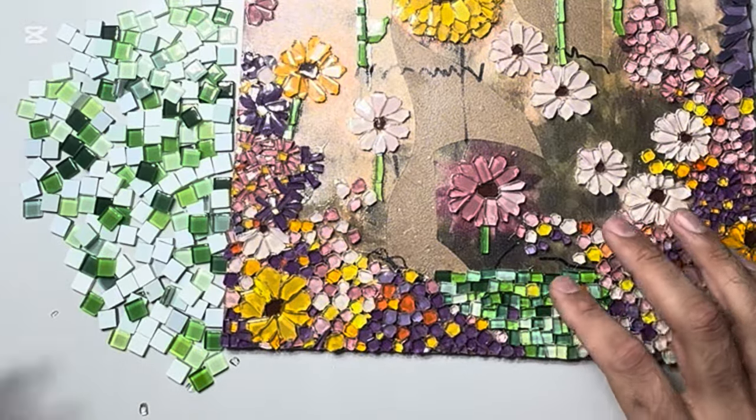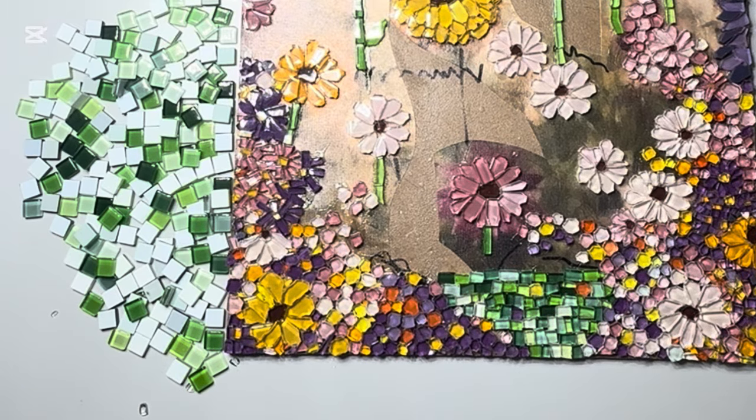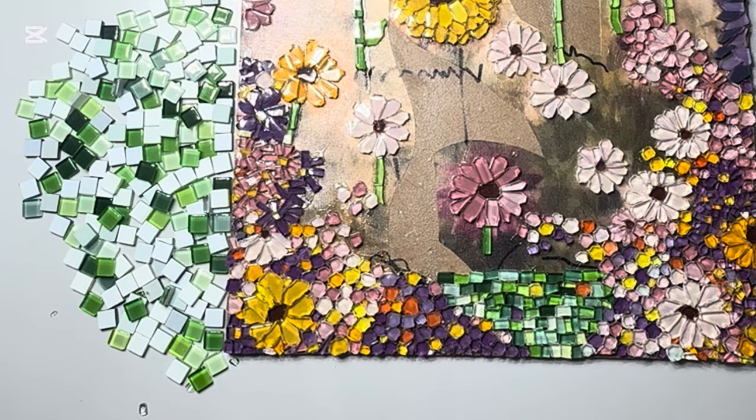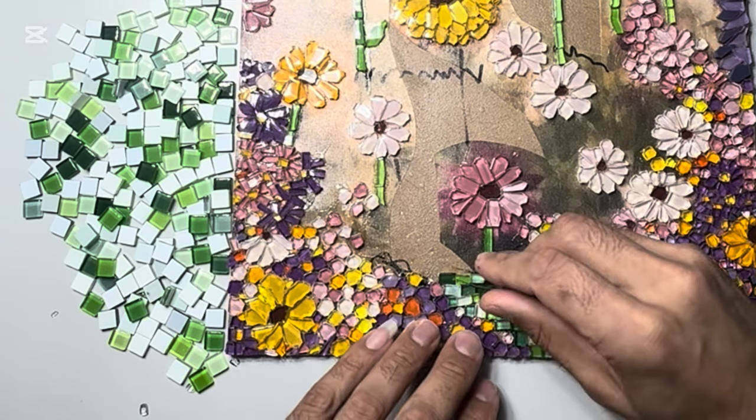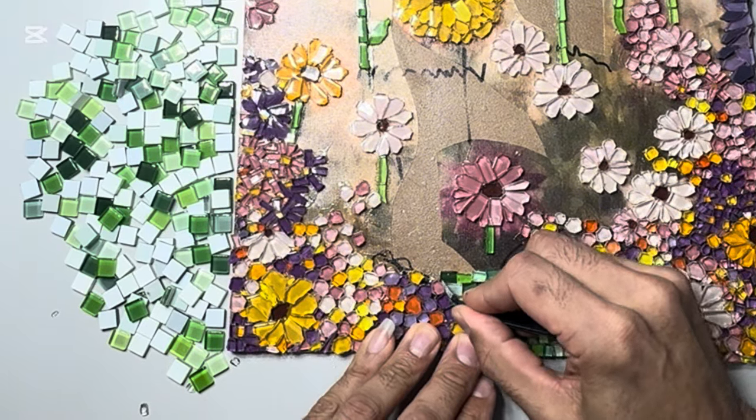So I glued these on with that B7000 glue that I use all the time. And this has been dry for a while now, and I'm telling you, this is just to show you how good that glue is. Like, this is not going to come off.